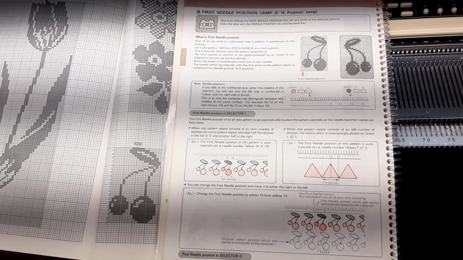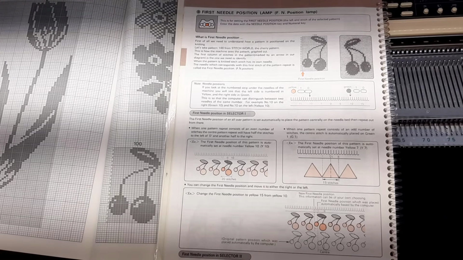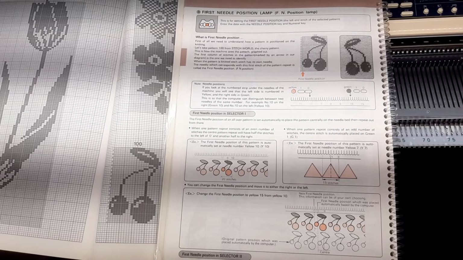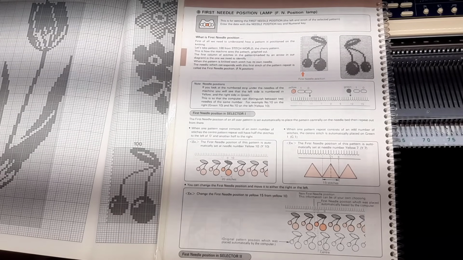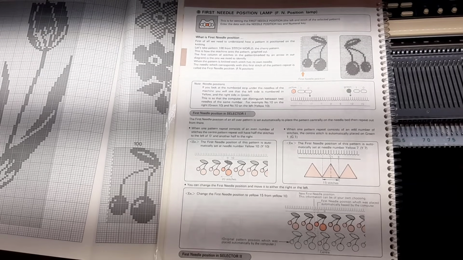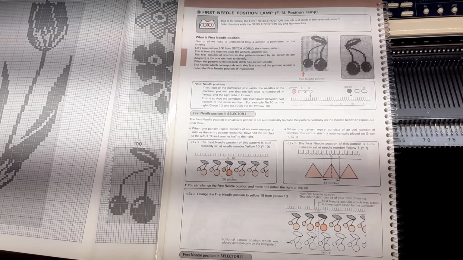So that's why they use the cherry, because it's 20 stitches. When the pattern repeat consists of an odd number of stitches, the center stitch is automatically placed on green 1. That's important to know. The first needle position of this pattern is automatically set to the needle number yellow 7, or Y7. And the opposite side is on green 8.